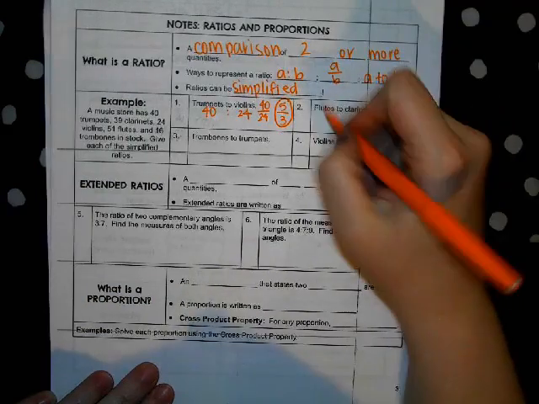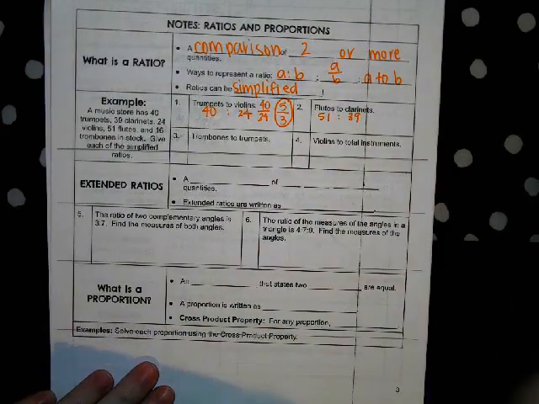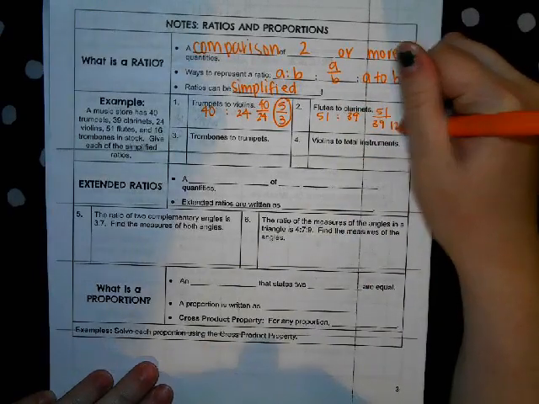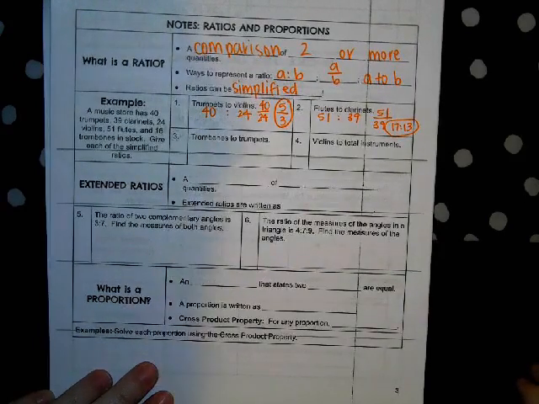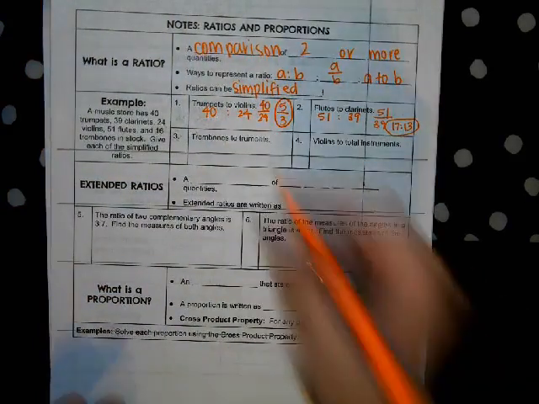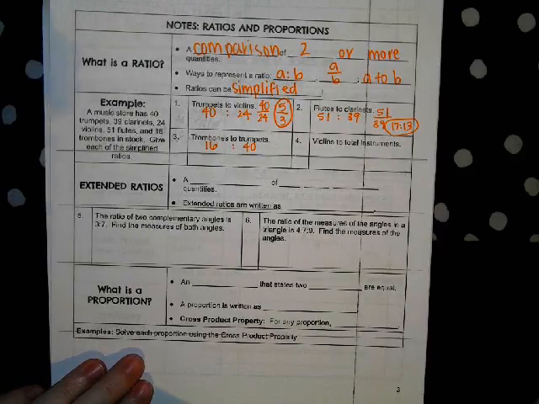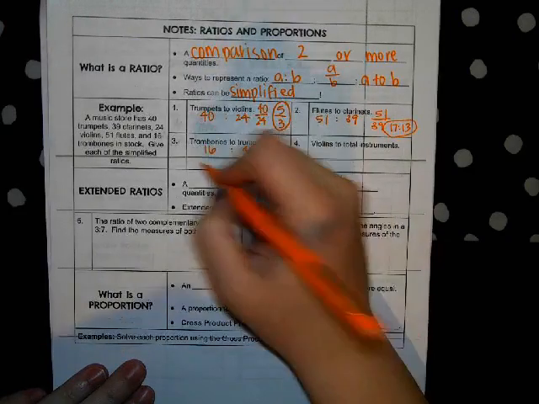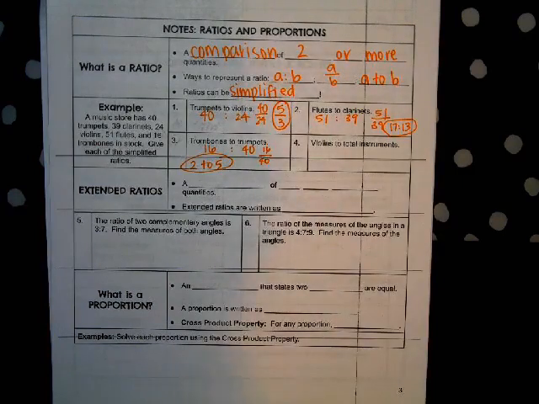So if I were to do this with flutes, there are 51 flutes and 39 clarinets. If I put this in the fraction form and then simplified it, I would get a ratio of 17 to 13. And you'll notice I wrote it in the other way that you can see ratios written. The next one is trombones to trumpets. There are 16 trombones and 40 trumpets. I'm going to put that in the fraction-looking form, simplify it, and that would give me 2 to 5. Once again, I'm trying to show you the different ways of writing it. You can write it whichever way you would like.